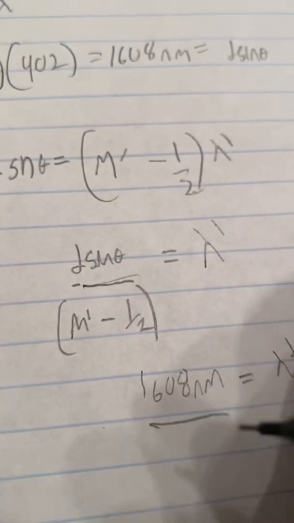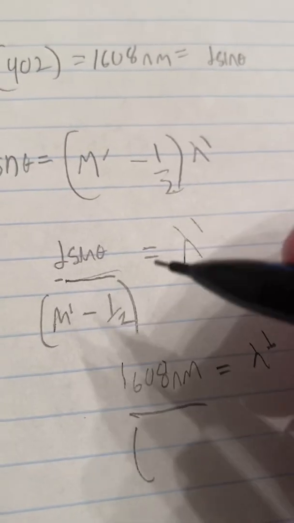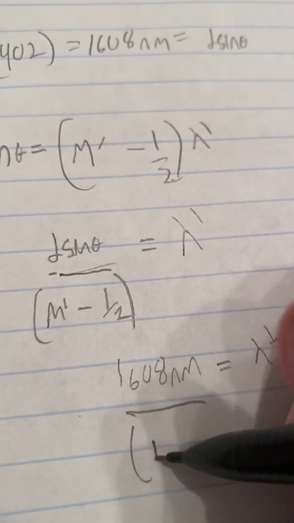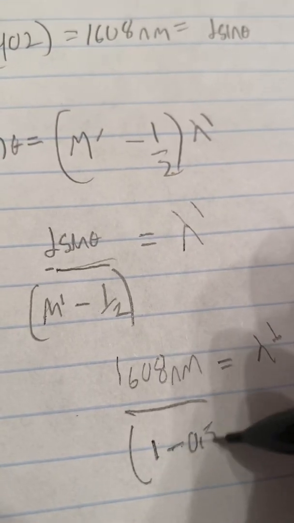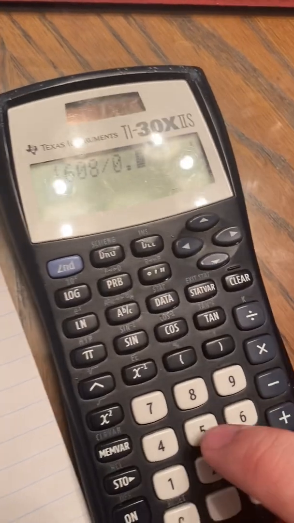This part is just trial and error. You try it for the first order, 1 minus 0.5. Then we get 1608 divided by 0.5, so that is 3,216 nanometers. So it's obviously not the first order.